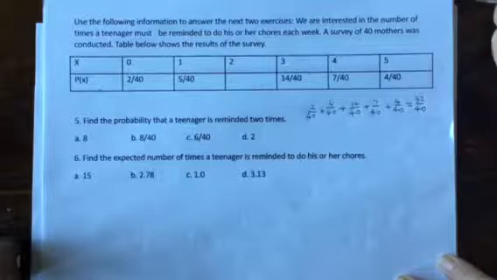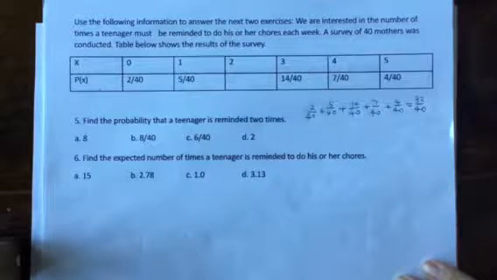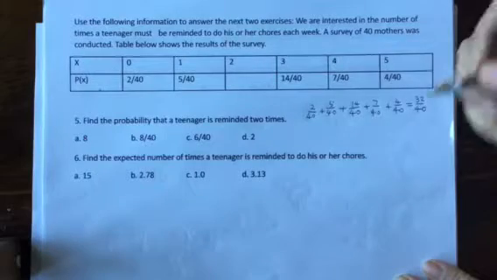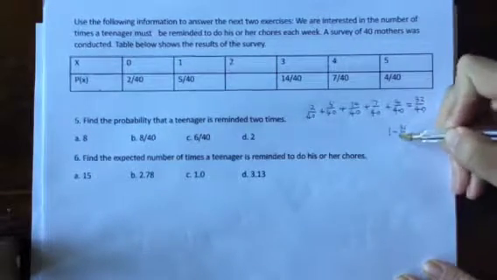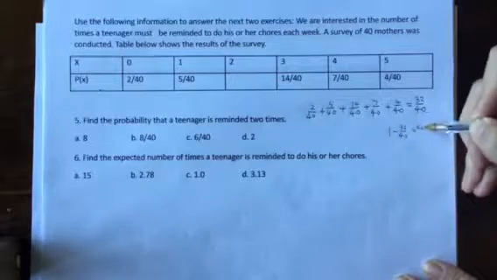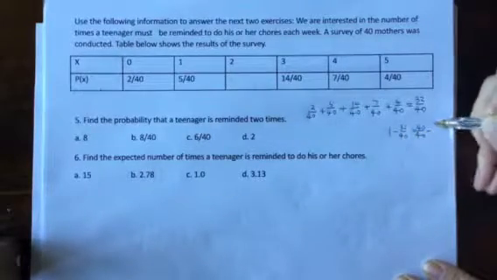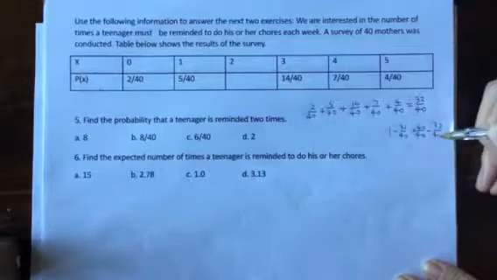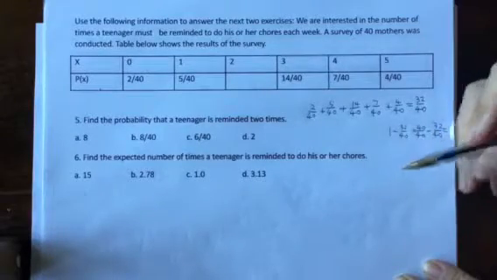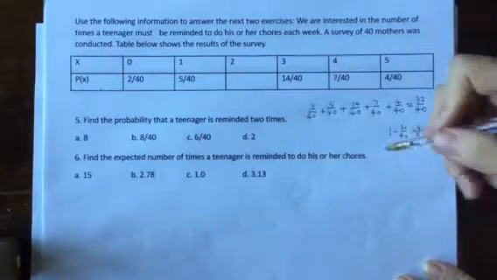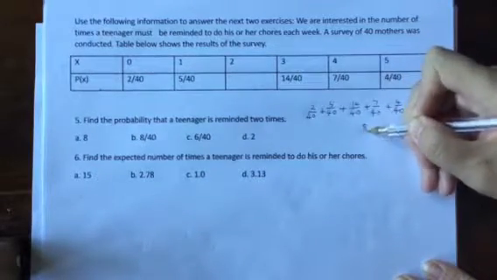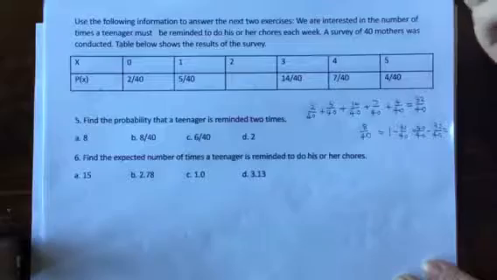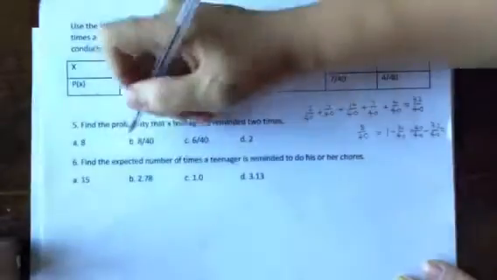And then we find what's left, what's missing out of the 40, and that's 8. So 1 minus 32 over 40 is equal to 40 over 40 minus 32 over 40. And that's 8 over 40. So the answer should be B.